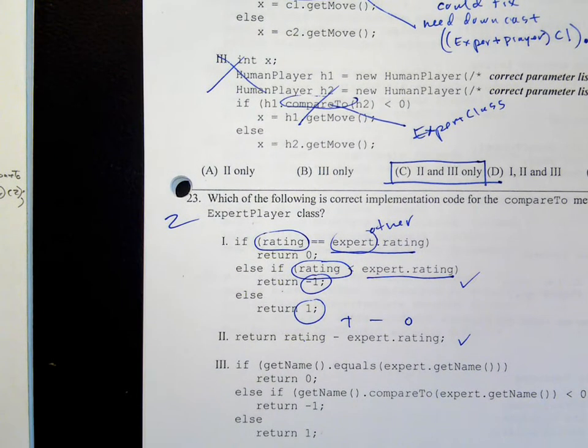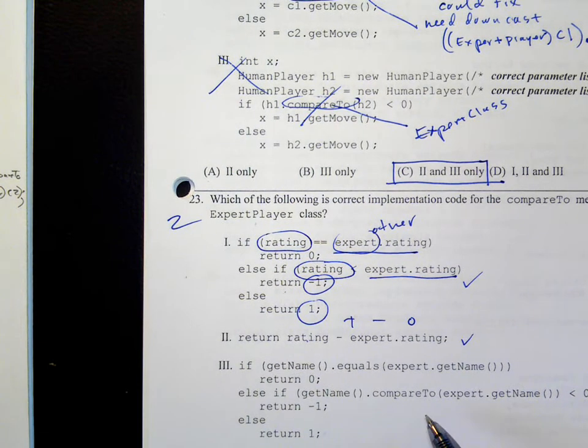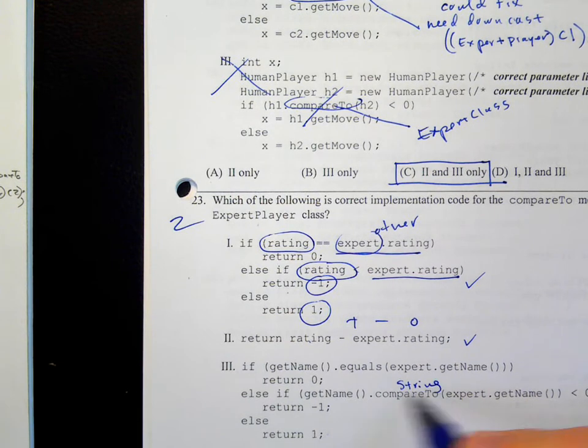The third option, if get name dot equals expert get name, return 0. So instead of comparing their ratings, I guess we could compare their names. It didn't say anywhere that we had to compare ratings. And so maybe compareTo returns comparing their names, like alphabetical or something. So if they have the same name, return 0. Else if the get name of the current one, this is using the compareTo method from the string class because these are strings.